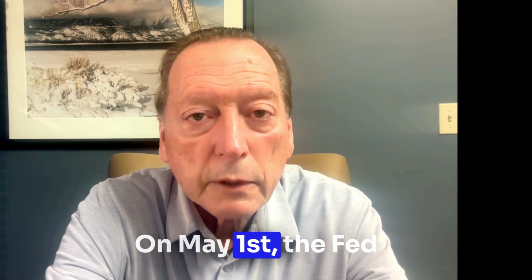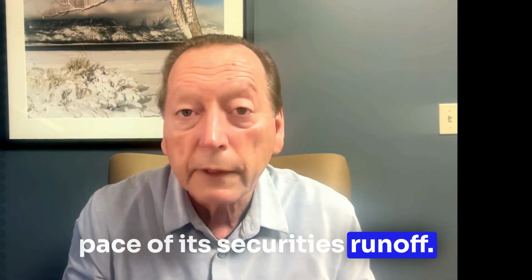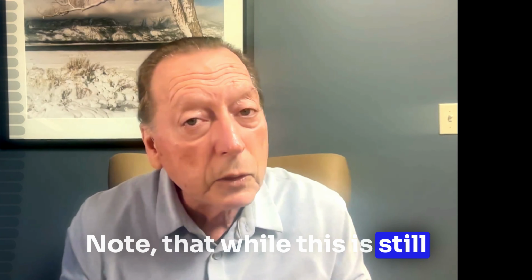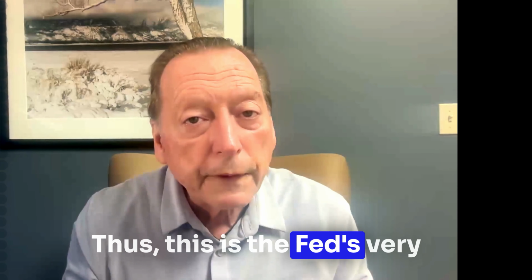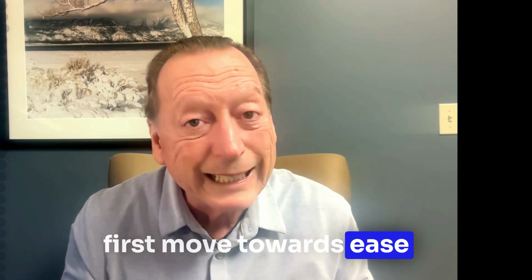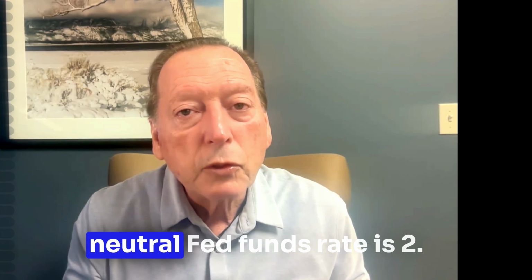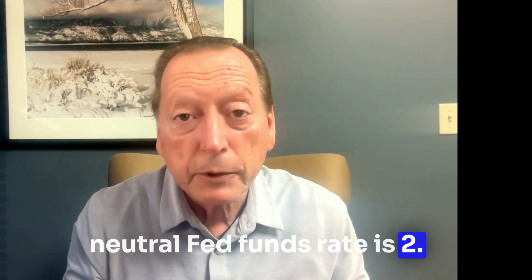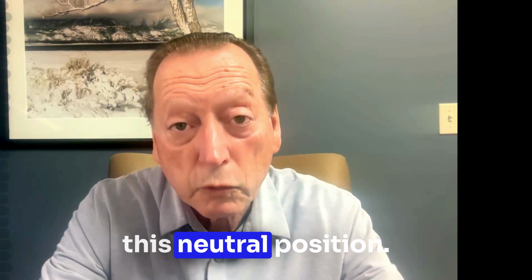On May 1st, the Fed announced a slowing in the pace of its securities runoff from $60 billion a month to $25 billion. Note, while this is still quantitative tightening, it is less quantitative tightening. This is the Fed's very first move towards ease through a less tightening. The Fed believes that a neutral Fed funds rate is 2.5%. Whether there is a recession or not, the Fed will eventually have to move rates towards this neutral position.